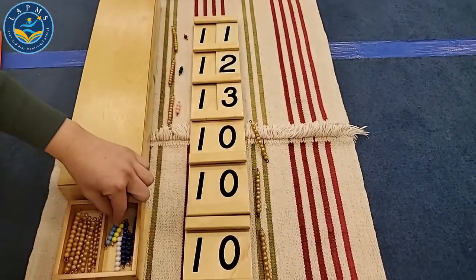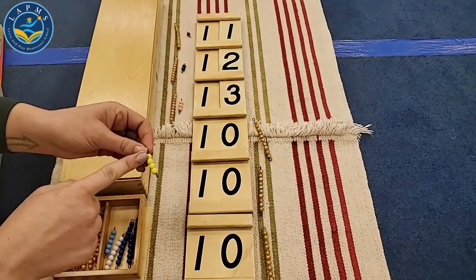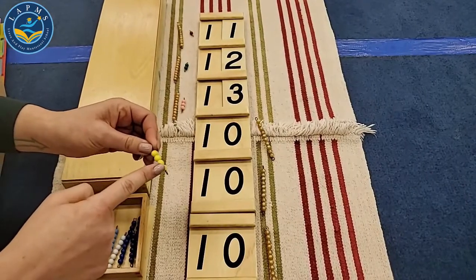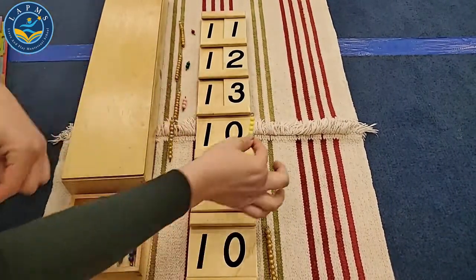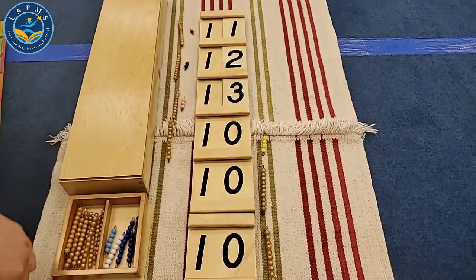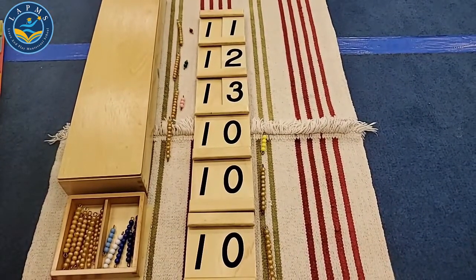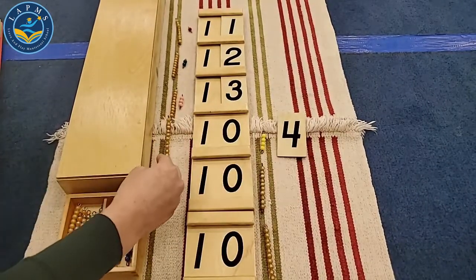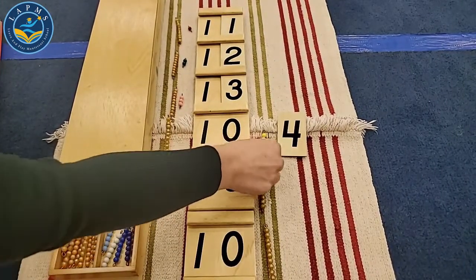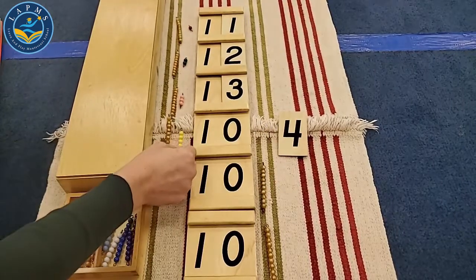Now let's look at 4. 1, 2, 3, 4. Let's move our 10 to this side and our 4 beads here. Do you see a numeral 4? No worries, I got it. Now we're going to put together 10 plus 4 units.